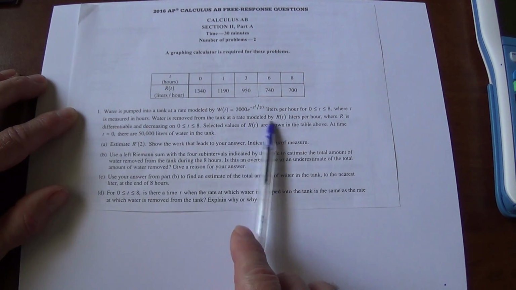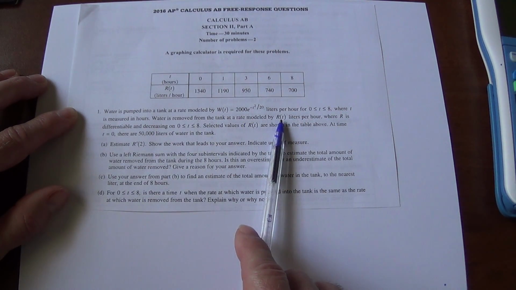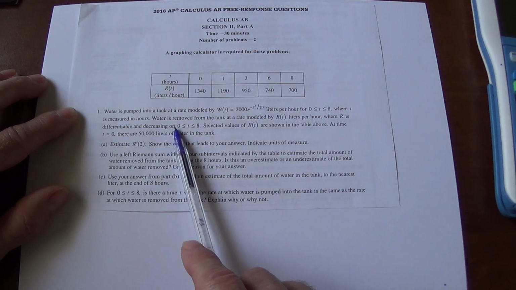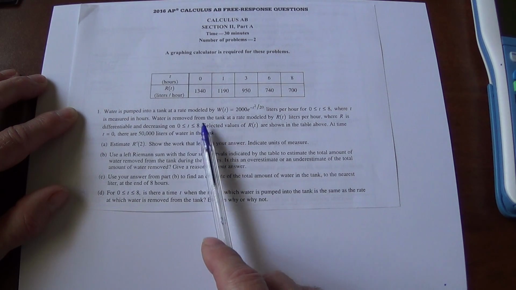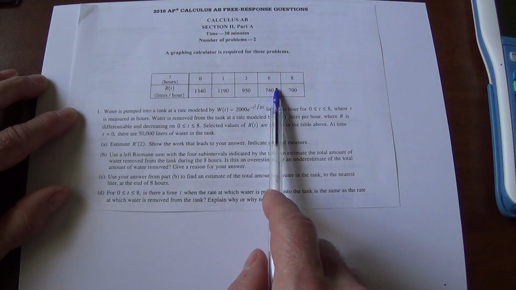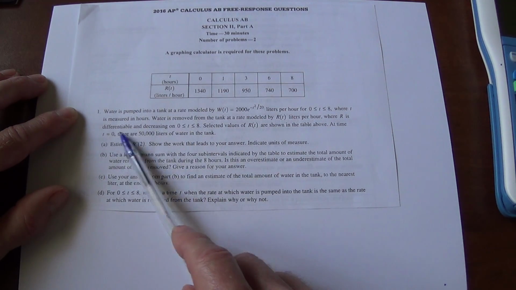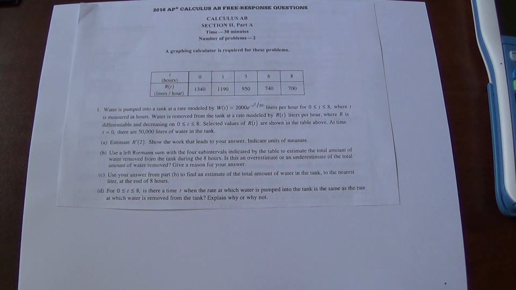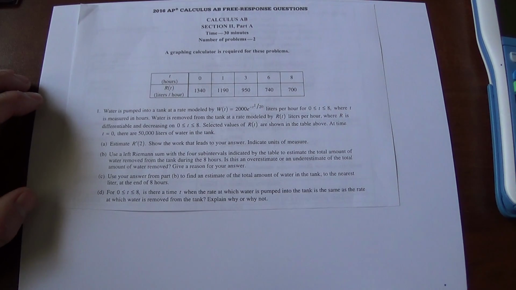Water is removed from the tank at the rate modeled by r of t, liters per hour, where r is differentiable and decreasing on the interval from 0 to 8. We have some selected values of r shown in the table, and when t equals 0, there are 50,000 liters of water in the tank. So the first question is: estimate r prime of 2.